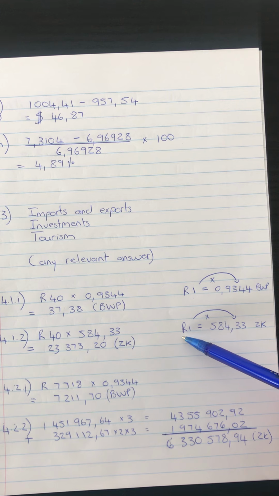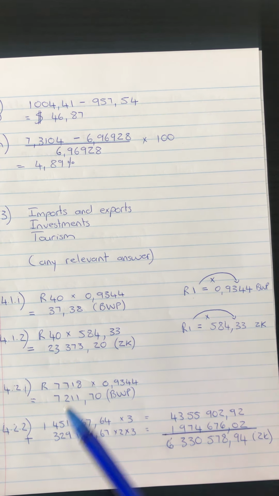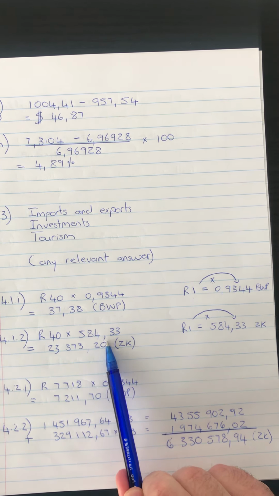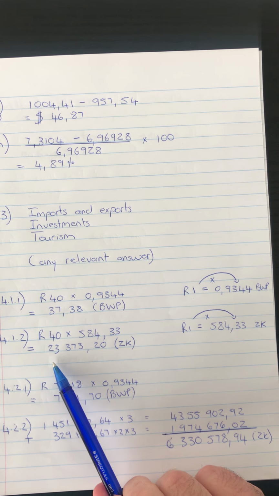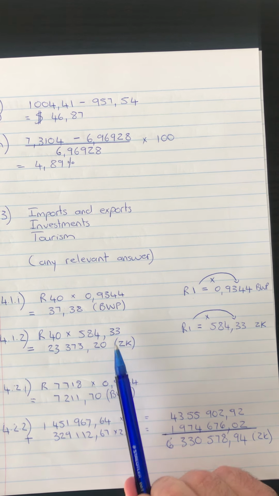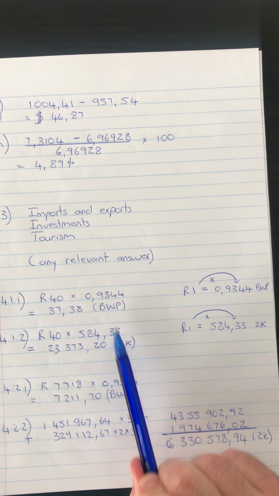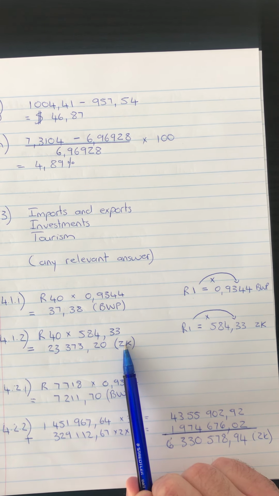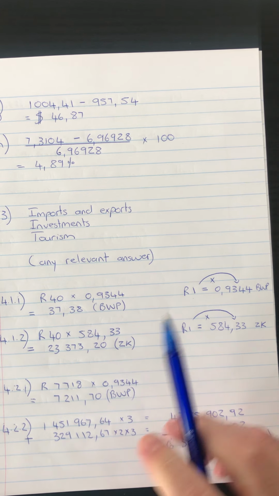Therefore, I will take the unit currency and multiply it in order to get the multiple currency here. So we will take 40 rand times 584.33 equals 23,373.20 Zambian kwacha. Just abbreviate the currencies next to it if you are not sure about its symbol.